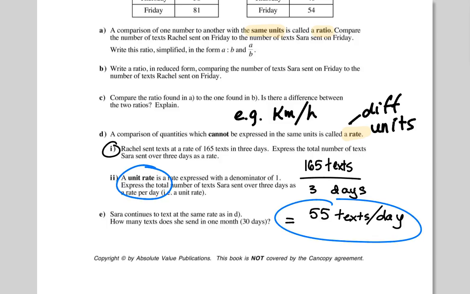And it's called a unit rate. It's called a unit rate because we only care about one day. It's for 1 day, 1 unit. So for example, when Apple makes the iPhone, they need to know how much profit they make on one phone, because then if they sell a billion phones, they know how much money they're going to make.